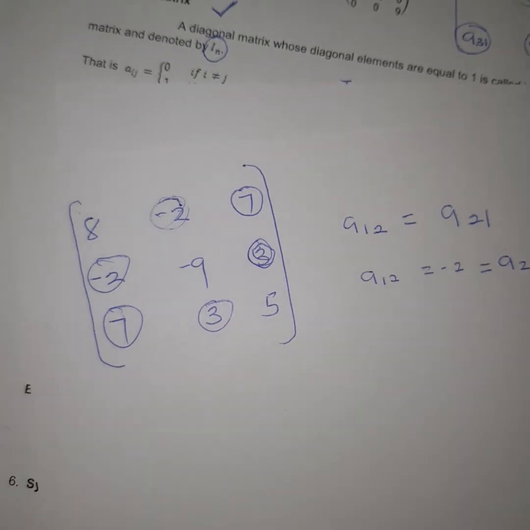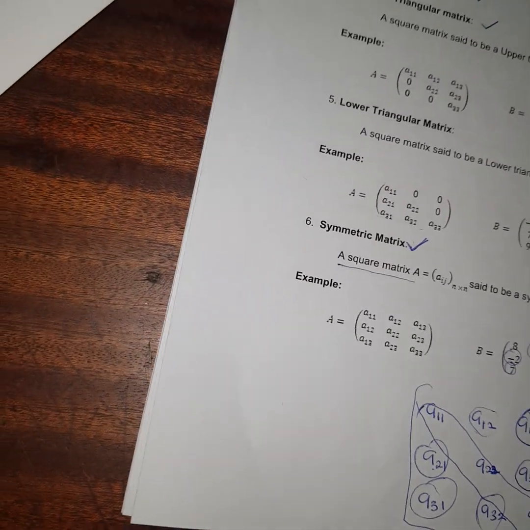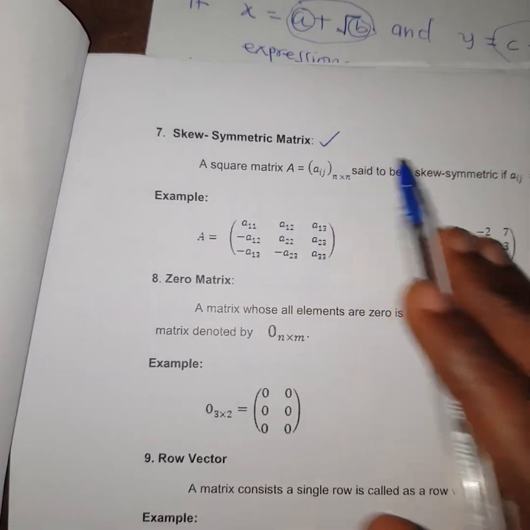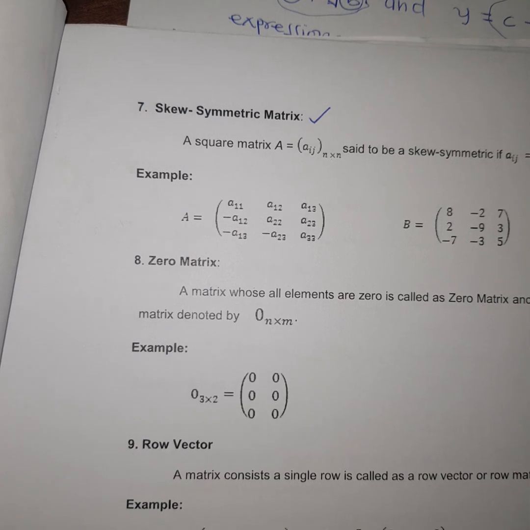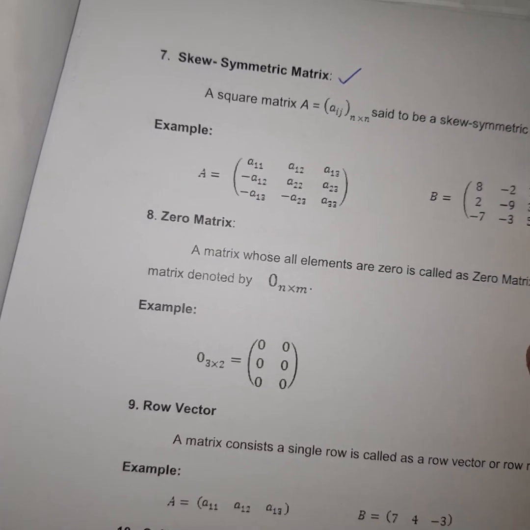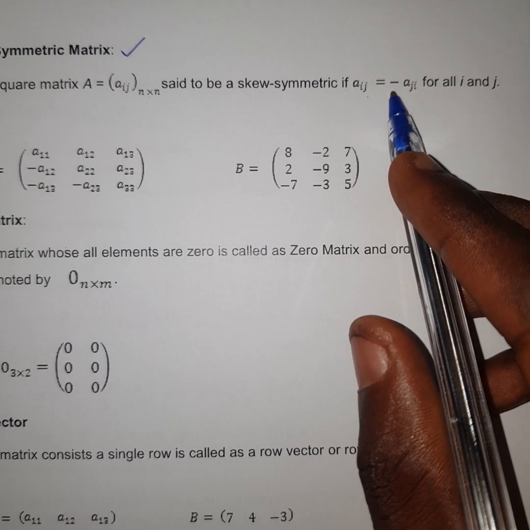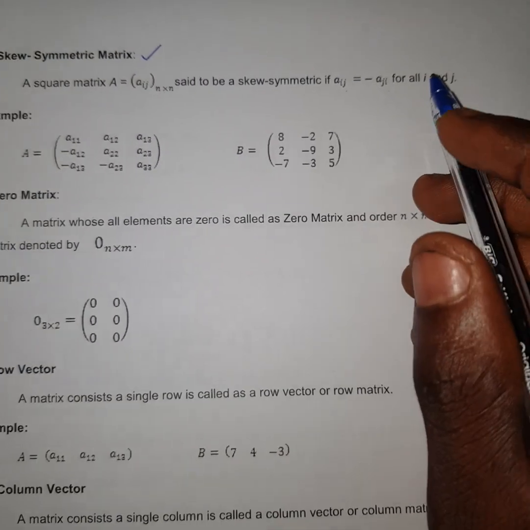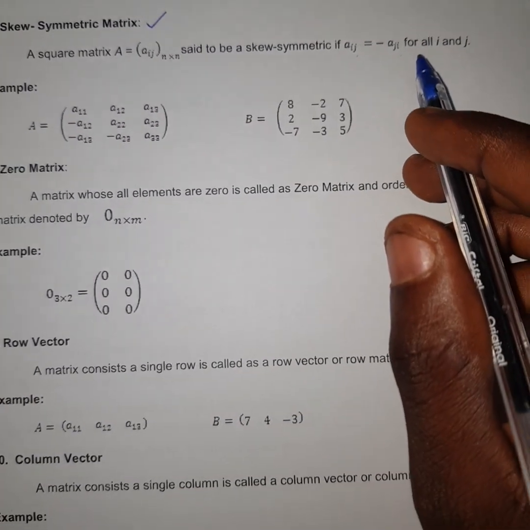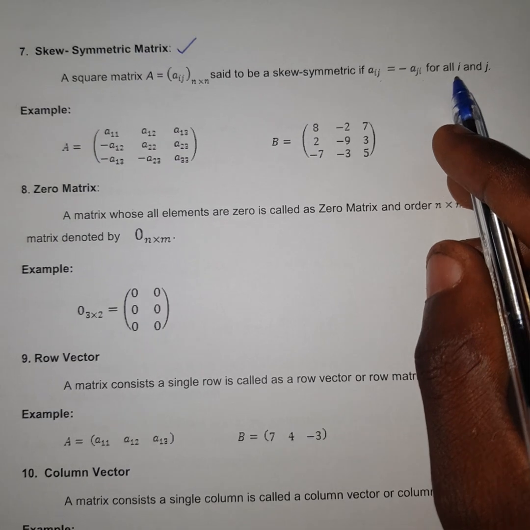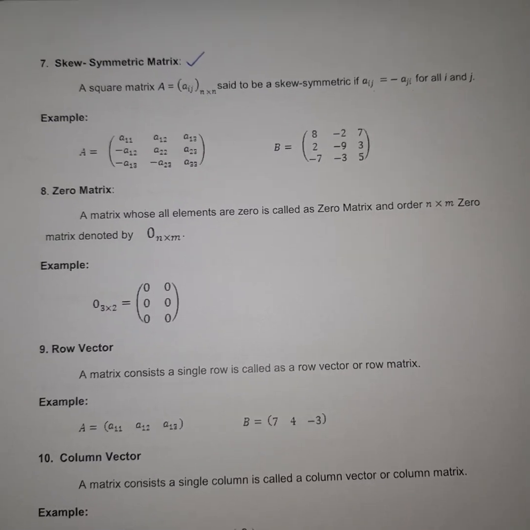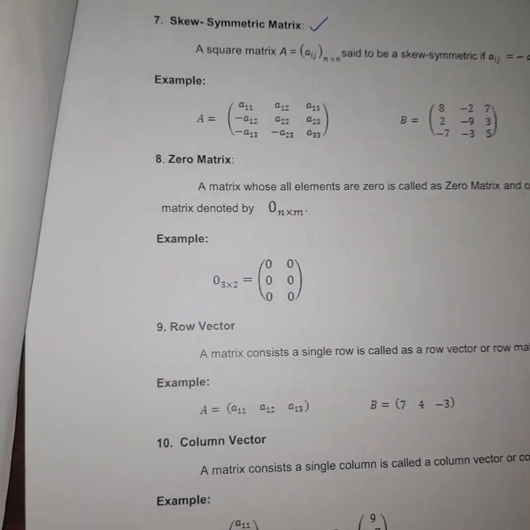So this is a symmetric matrix, and we shall move on to study what we call the skew symmetric matrix, that is the next type. The only difference is that Aij is equal to minus Aji for all i and j. I won't waste much time explaining this. Just negate this one and you get a skew symmetric matrix.